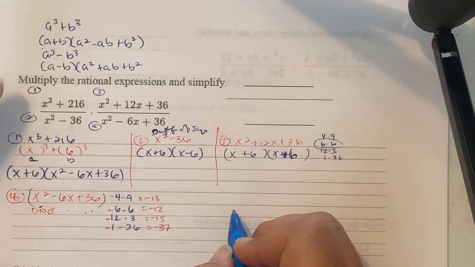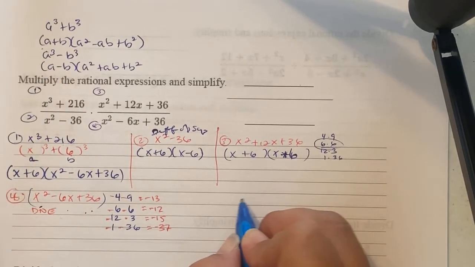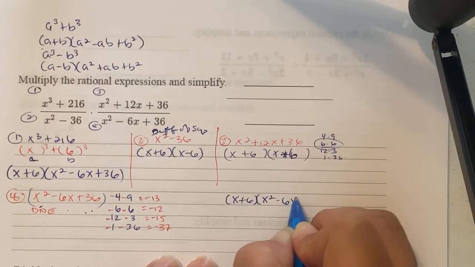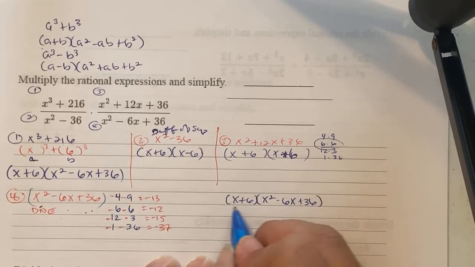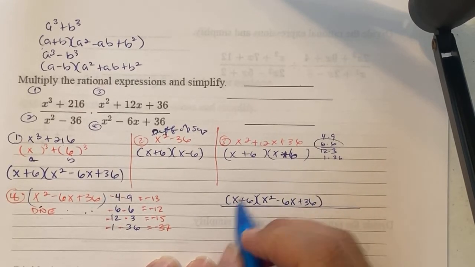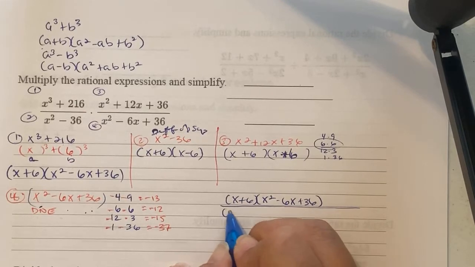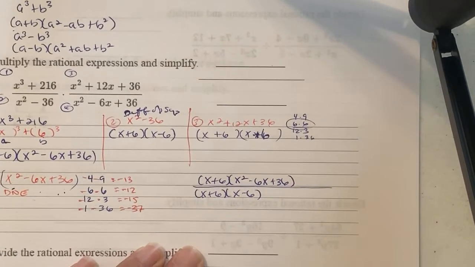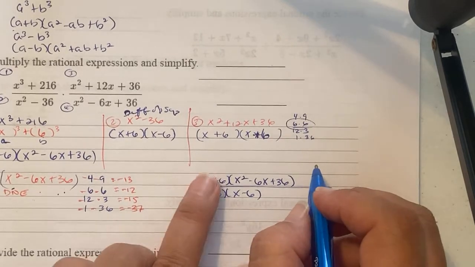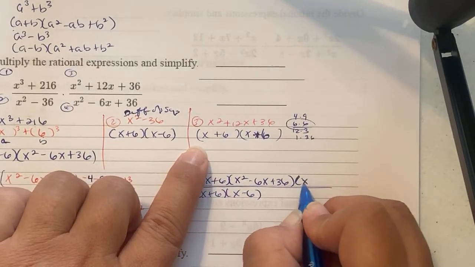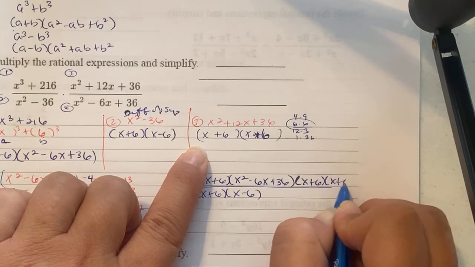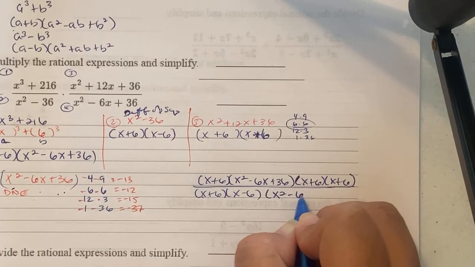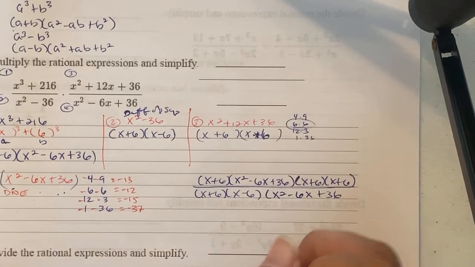So now let's put everything back in order. 1, 2, 3, 4. Number 1 was x plus 6, x squared minus 6x plus 36. Number 2 was your difference of squares pieces, x plus 6, x minus 6. Number 3 was your factored pieces of x plus 6, x plus 6. And then number 4 was the one that did not factor, x squared minus 6x plus 36.